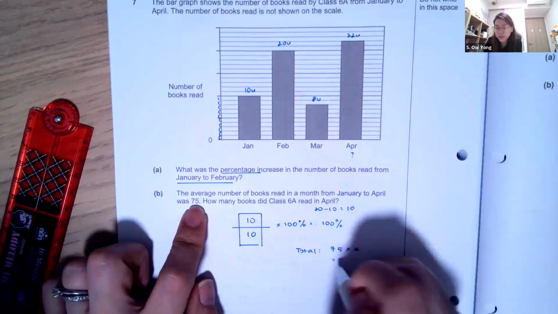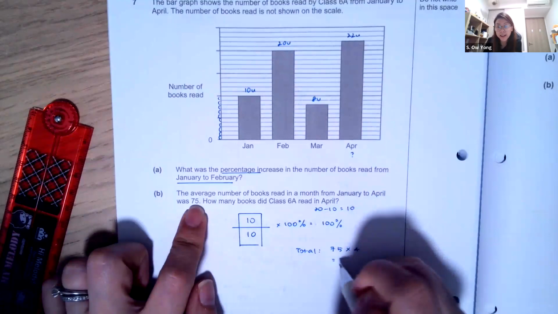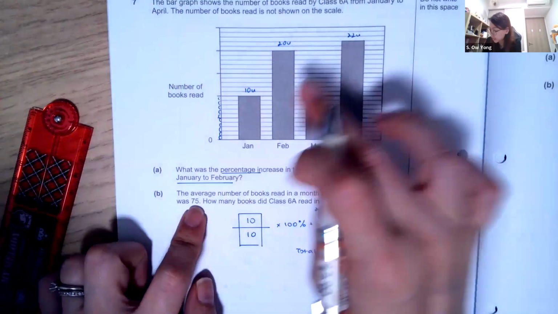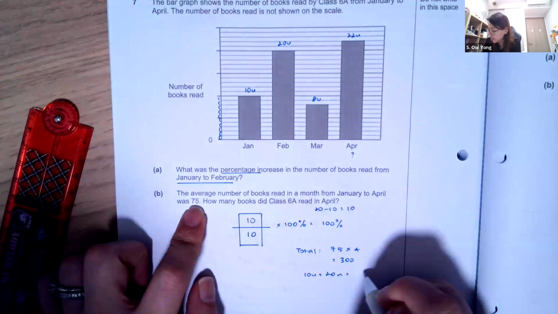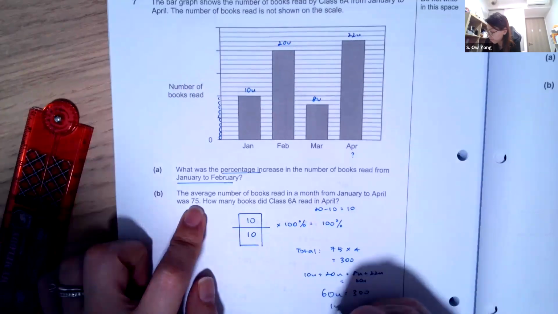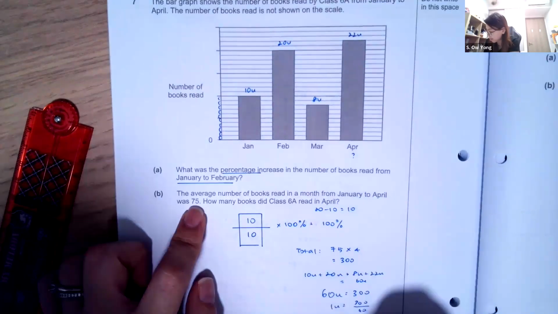Then let me count. How many units are there? 10 units plus 20 units plus 8 units plus 22 units give me 60 units. So now you can write 60 units correspond to 300. 1 unit corresponds to 5. Then straight away find 22 units, which is 110. So this is still quite okay.